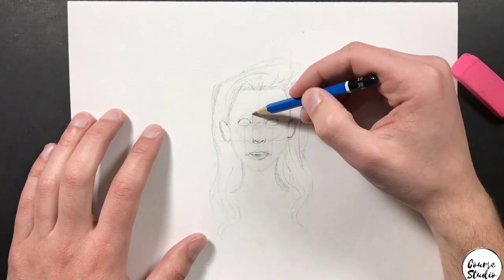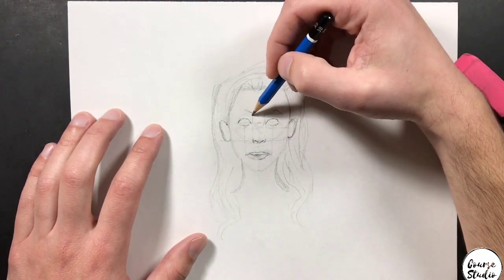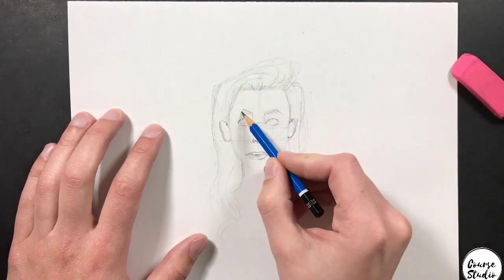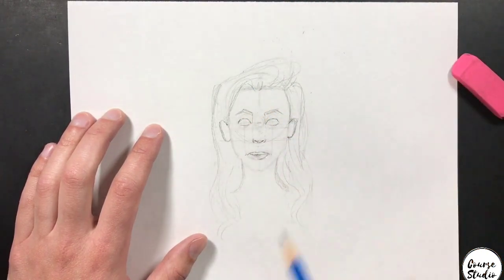We'll do the same thing for the other eye. So starting about there at the same level, we'll make that thin box, a rectangle type of shape, and then it'll taper off like so.